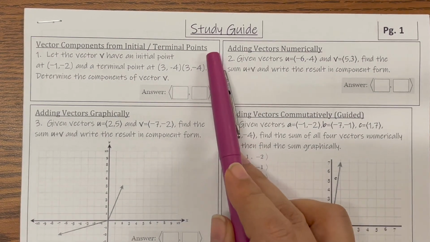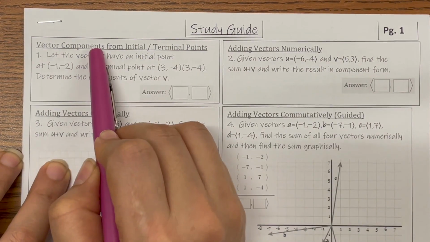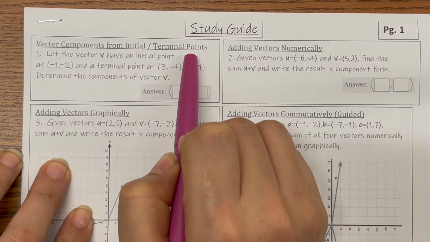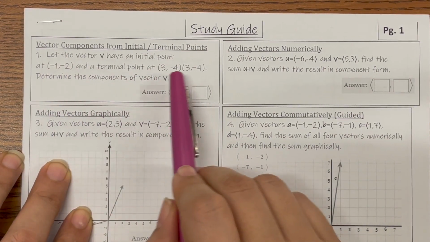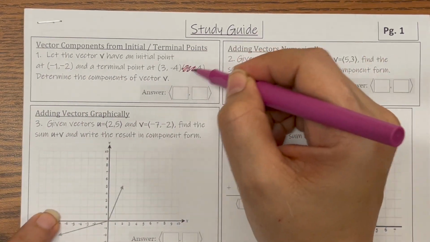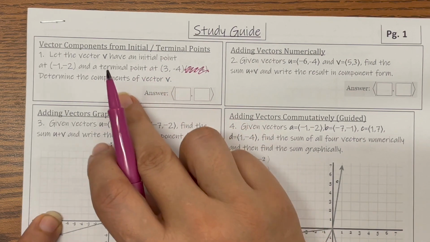Right, so we're going to take a look at the study guide. So this is vector components from initial to terminal points. Let vector v have the initial point at -1, -2, and a terminal point there. That's just a little mistake. Determine the components of vector v.